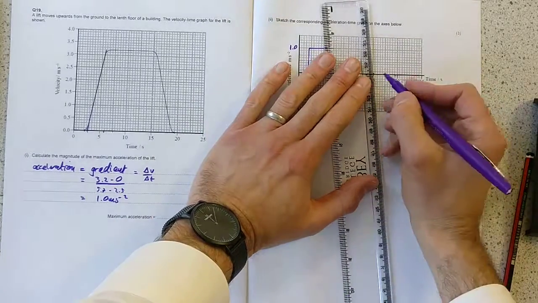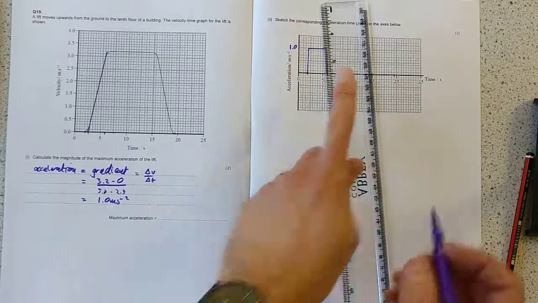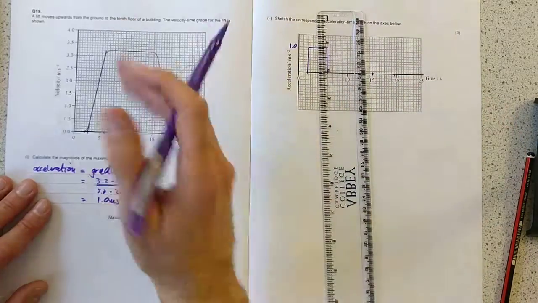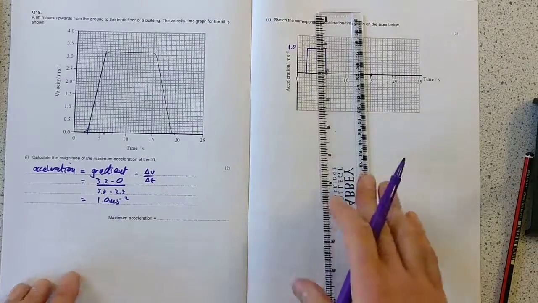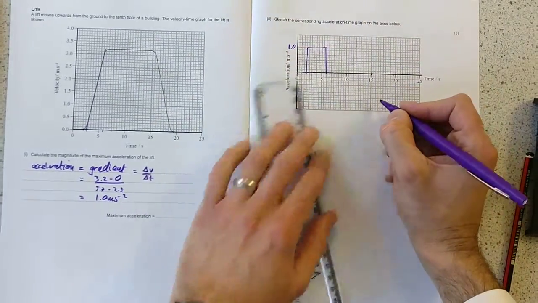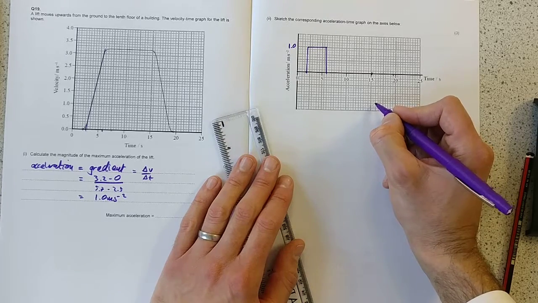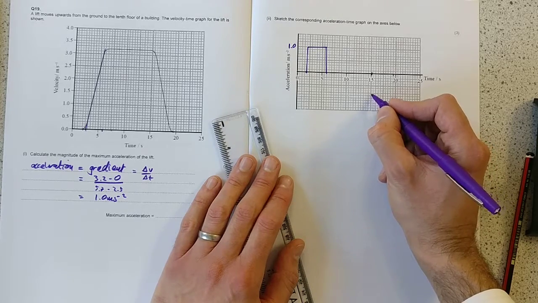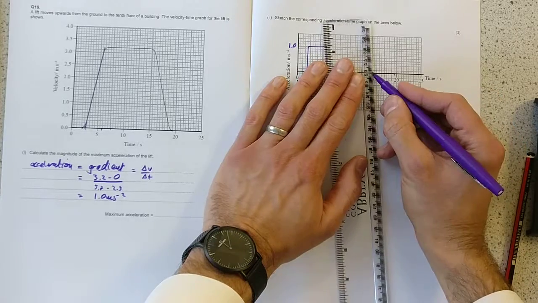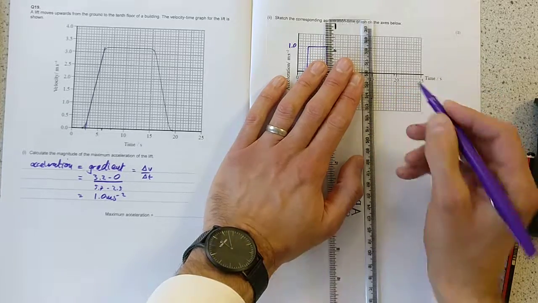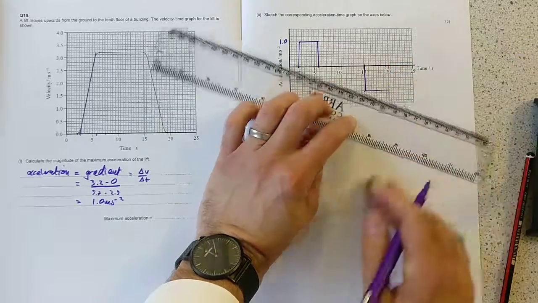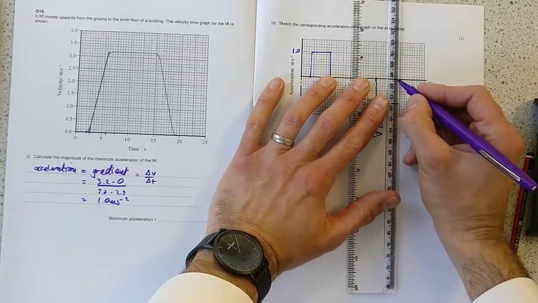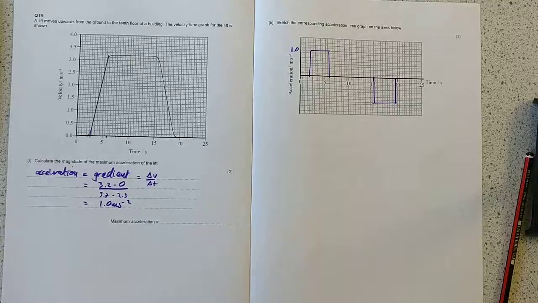So again, we also want to think about the magnitude. Well, actually, I'm looking at it again, and I think maybe the magnitude is almost the same. So I'm going to go with -1 as well. So somewhere down here. Again, it gets to that speed pretty quickly. So that's my acceleration time graph for this motion. It looks like that. Okay, thank you.